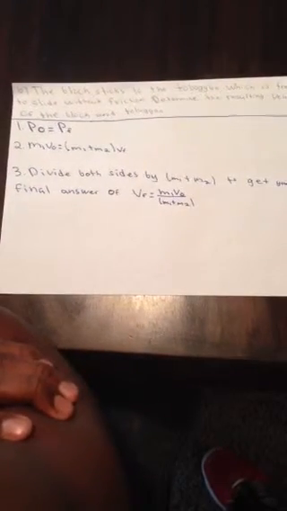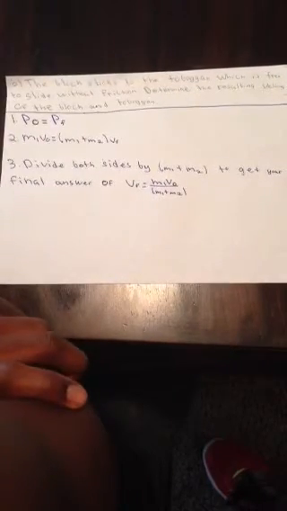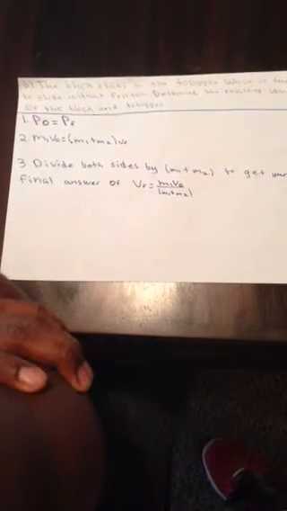Part B. The block sticks to the toboggan, which is free to slide without friction. Determine the resulting velocity of the block and the toboggan. Since you're trying to find velocity, you can look at this as a conservation of momentum. So your initial momentum will equal your final momentum, and the equation for momentum is mass times velocity. So first you're going to do your mass 1 times your initial velocity equals your mass 1 plus your mass 2, since the two stuck together, times your final velocity.